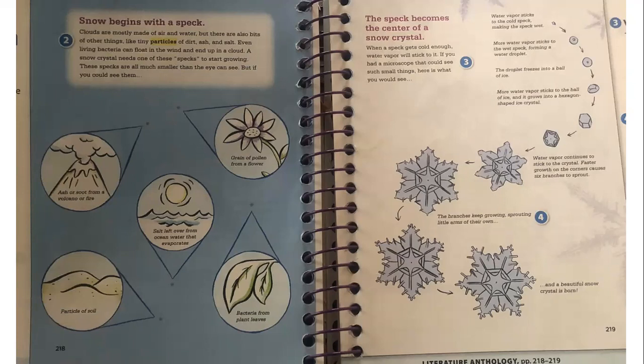Okay, so what are examples of these specks? Here we have ash or soot from a volcano or fire, salt left over from ocean water that evaporates, a grain of pollen from a flower. These are all specks. Do you see the specks? They're like dots. Do you see them on the page? Particles of soil, bacteria from plant leaves, all of these are specks.